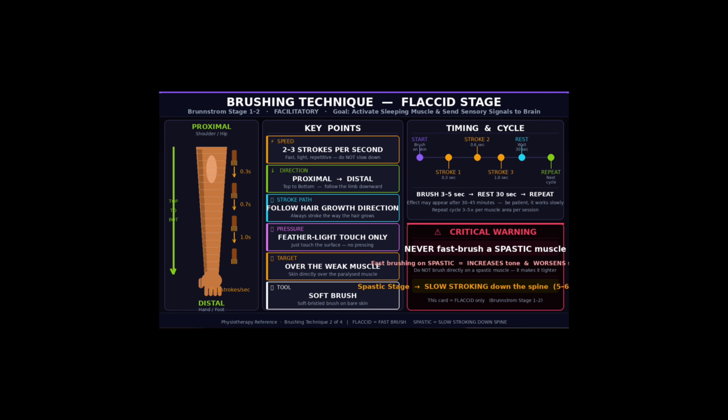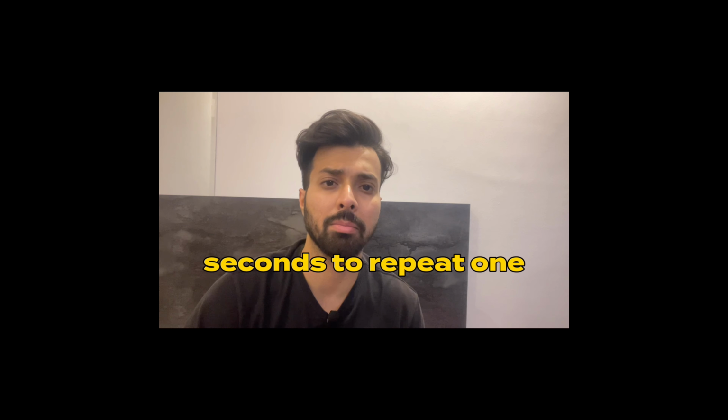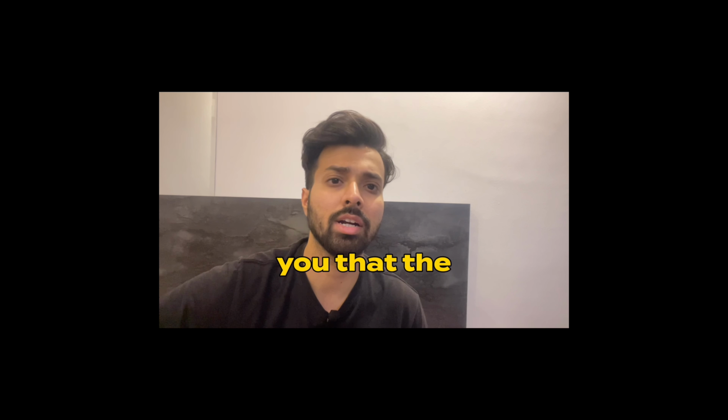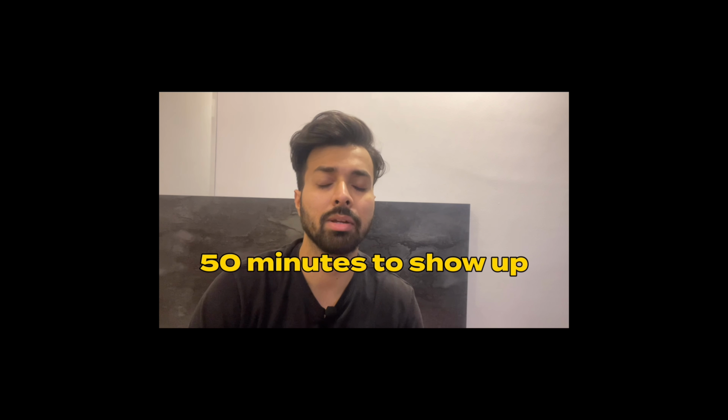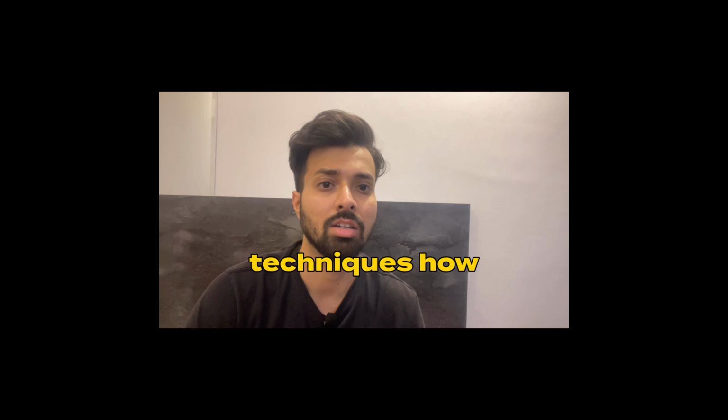Speed fast, 2 to 3 strokes per second, direction in the direction of hair growth. Always top to bottom, proximal to distal. Touch very light like a feather, almost tickling. 3 to 5 seconds of brushing, then 30 seconds to repeat. One thing I want you to know is that the effect can take 30 to 50 minutes to show up after all these techniques. Now, how to do brushing for a spastic patient?